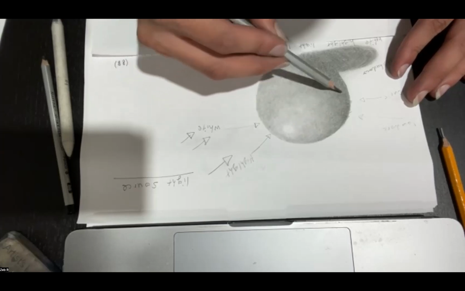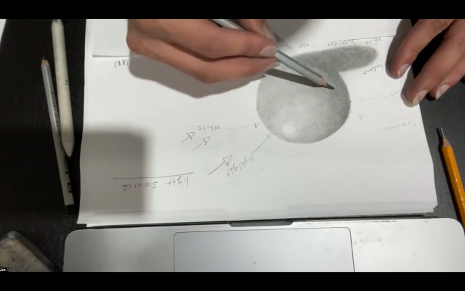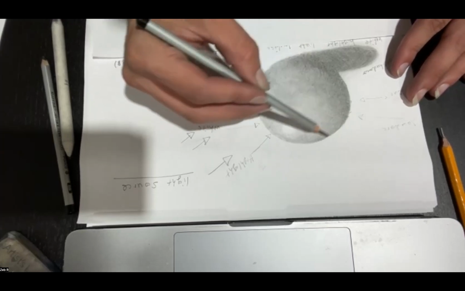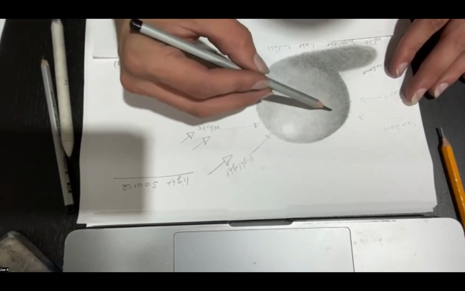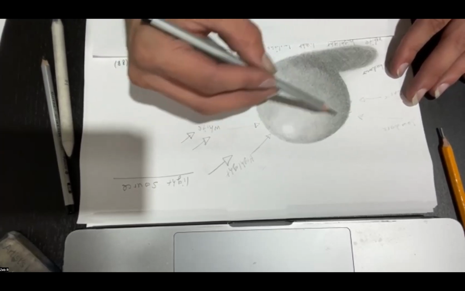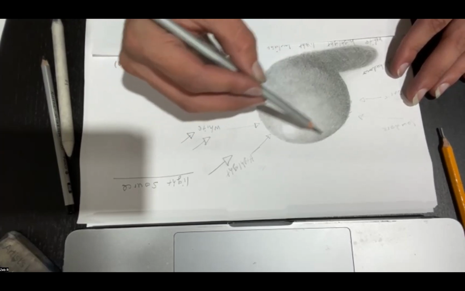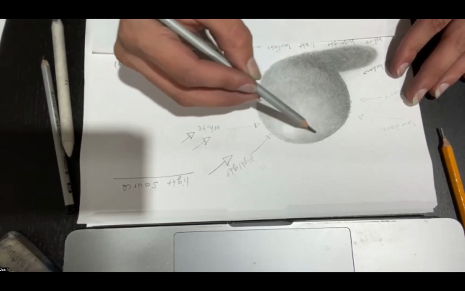So remember, you want to start with an HB pencil. Your rough sketch should be with an HB pencil, and then start out with your darks. I find that's the easiest way.